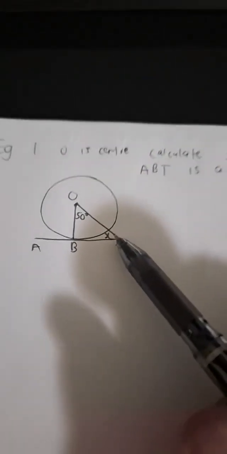So we are asked to calculate X, and we are told ABT is a tangent. All right, so we are asked to calculate the value of X.